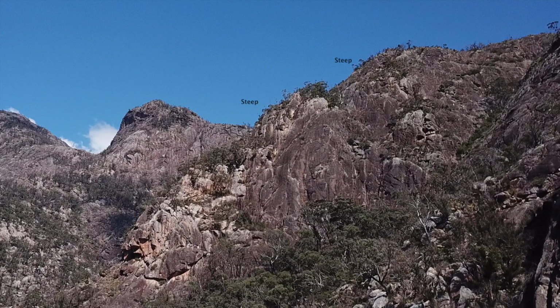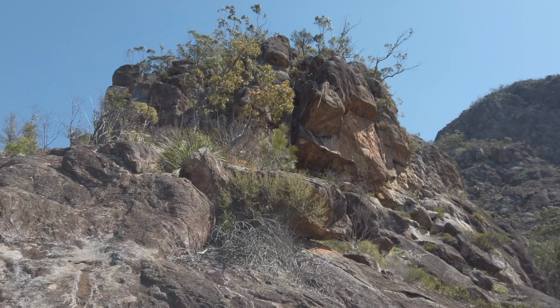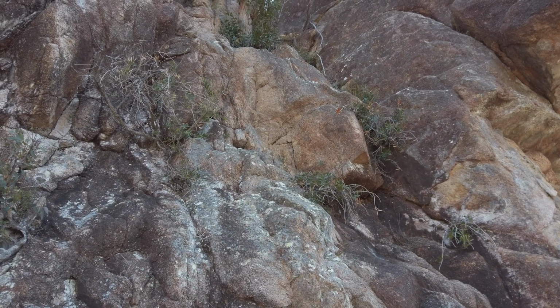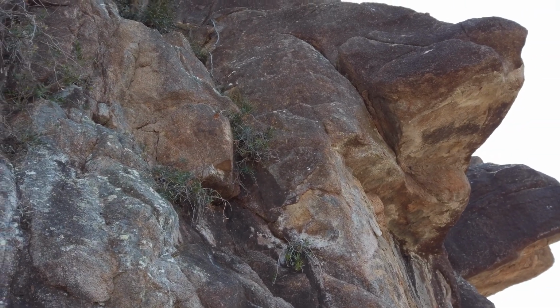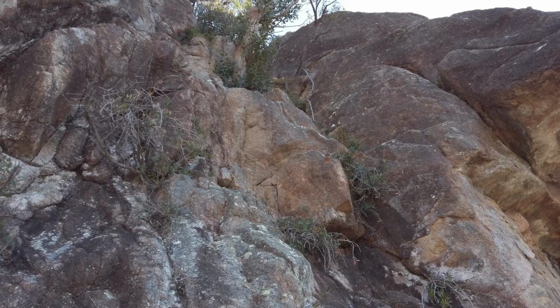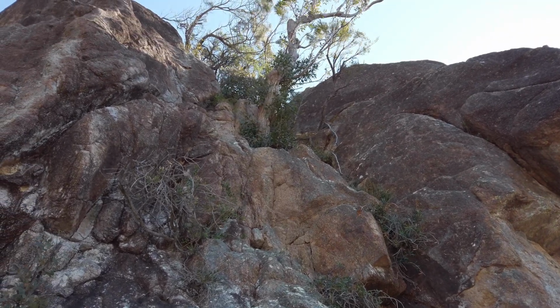I've heard of people using this ridge, especially to descend, but I've never been that way myself. This view faces the bluff end, and we can see the crack up the centre is the obvious line of progress. I've often contemplated how to get through this part, and have come to the conclusion that throwing a rope over the tree at the top would be the easiest way.